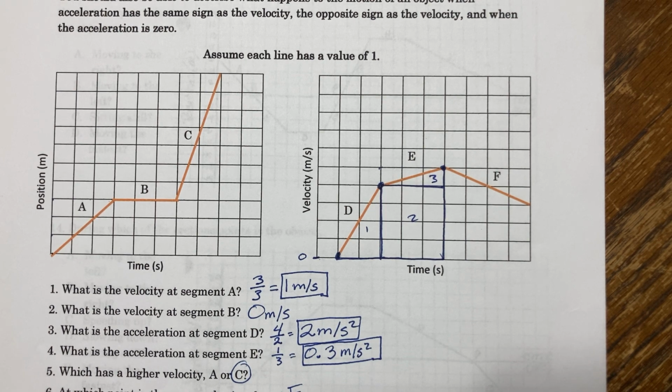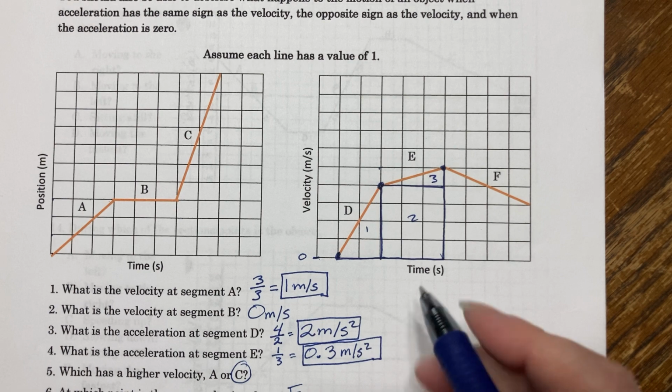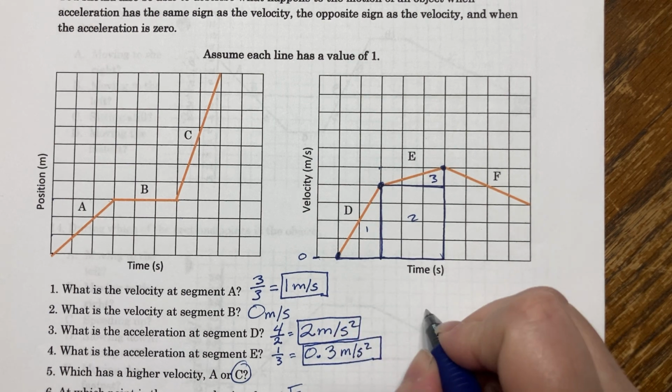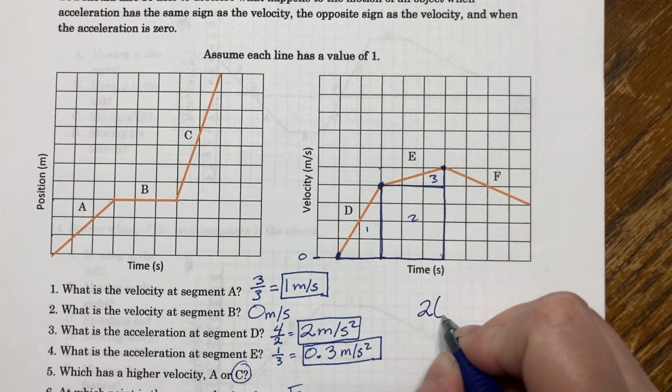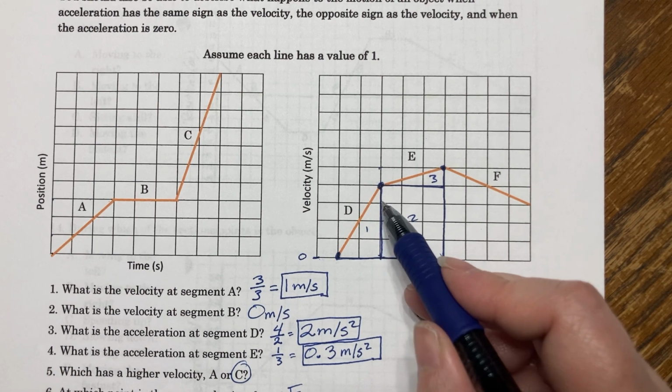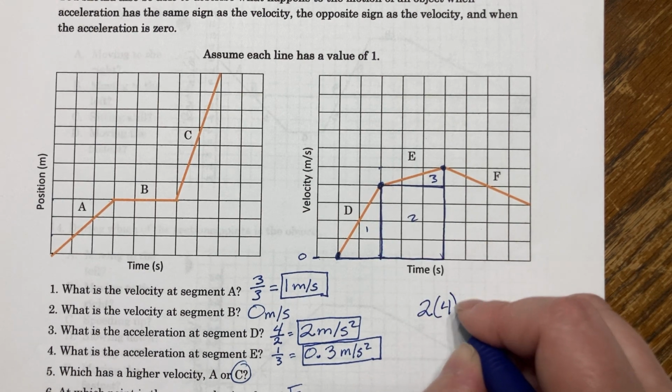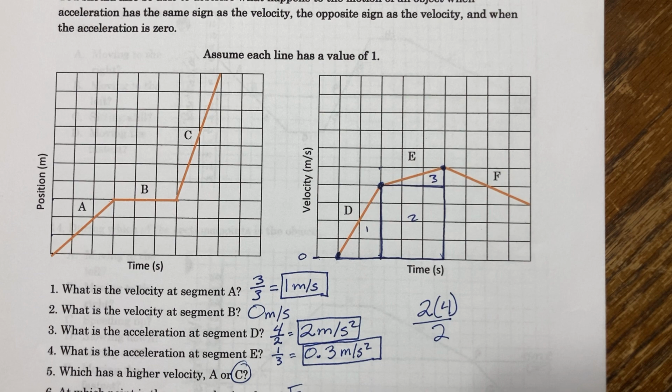So it's going to be base times height over 2. The base is 2. So I'm just going to do right here, 2 times the height, which is 1, 2, 3, 4, over 2, because that's a triangle.